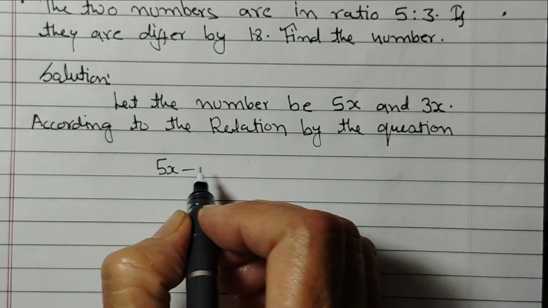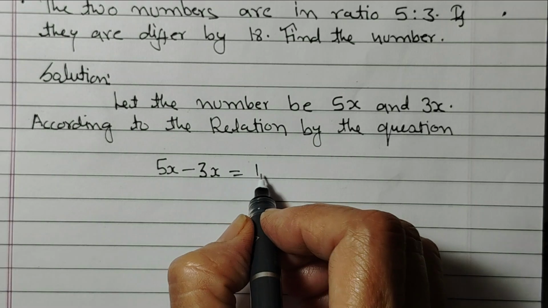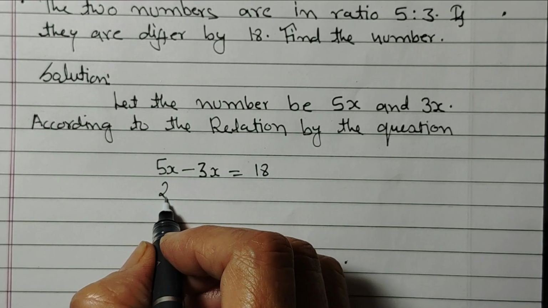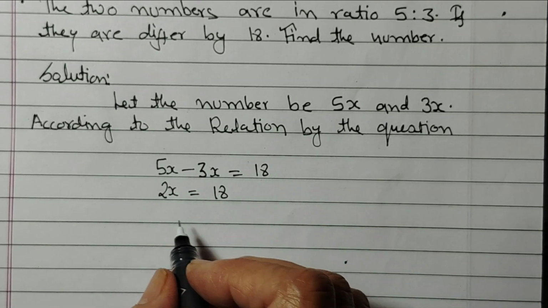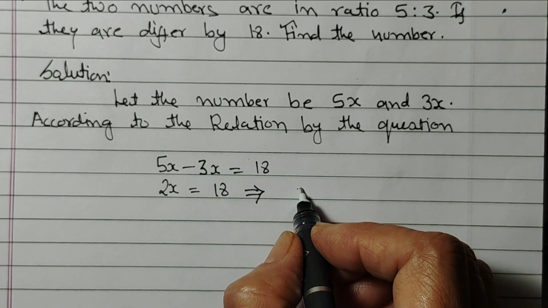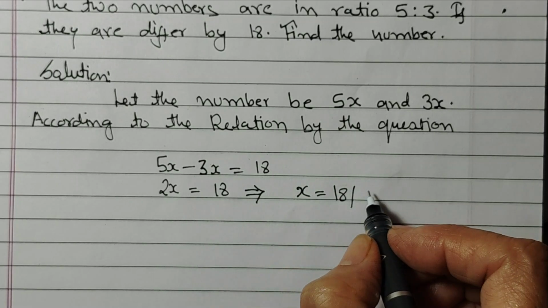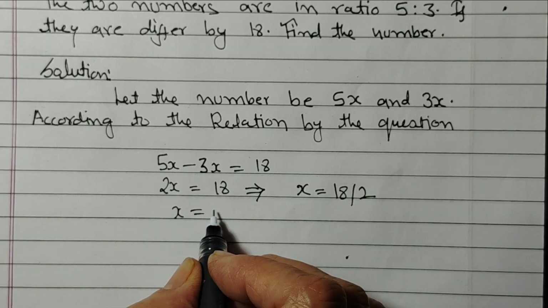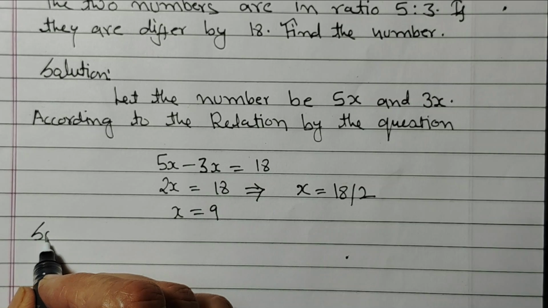5x minus 3x is equal to 18. That means 2x is equal to 18, which gives x equal to 18 over 2, x equal to 9.